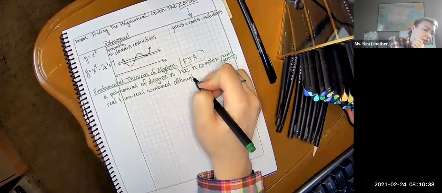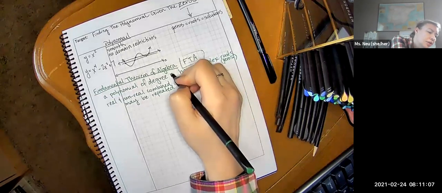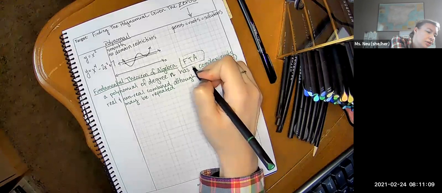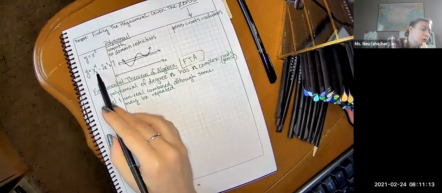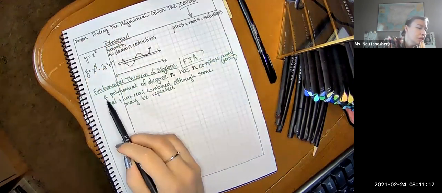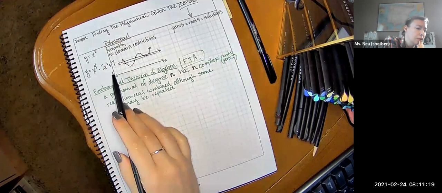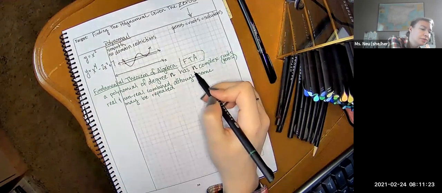So what do I mean by this? The degree n is always going to be your highest power, right? So here in my example, my degree is 4. So for this example, I'm going to have 4 complex zeros.